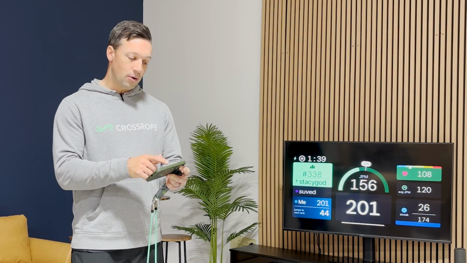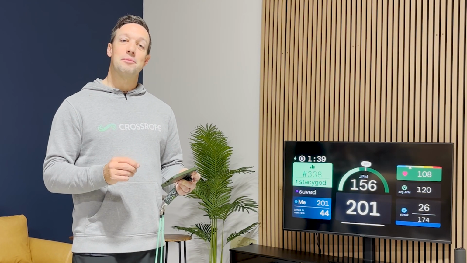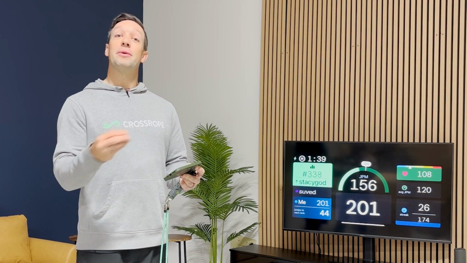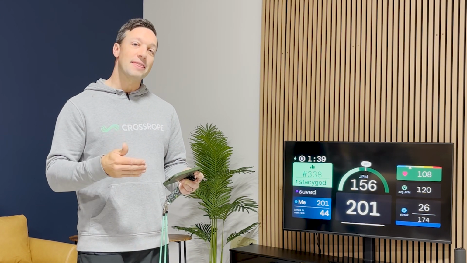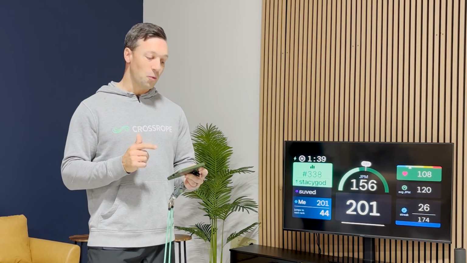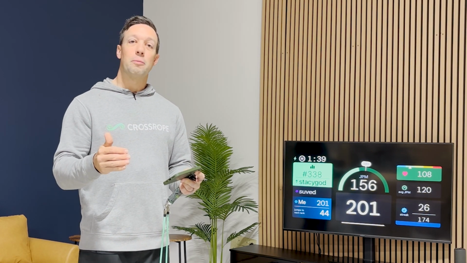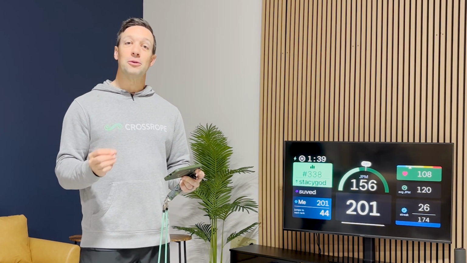So I am now in 338th place for the day, and oftentimes it can be fun to see how many jumps the next person in front of you has. Push yourself, and you find that the just-one-more mentality starts coming in, where you want to pass just one more person, and before you know it, you've gotten a long workout, a great workout, and a lot more jumps, and it didn't feel like you were jumping for that long.